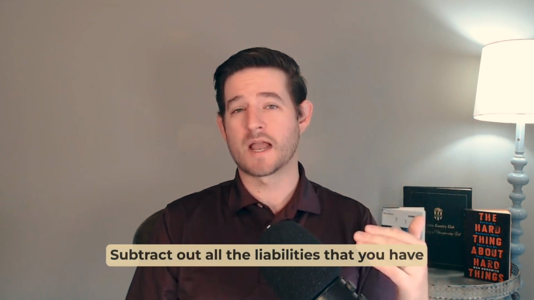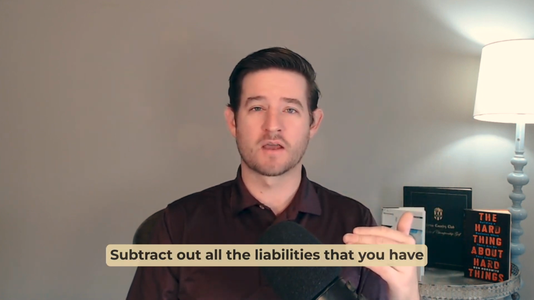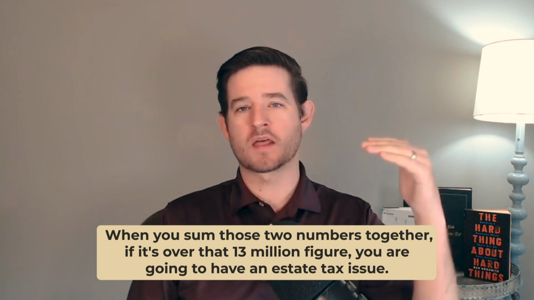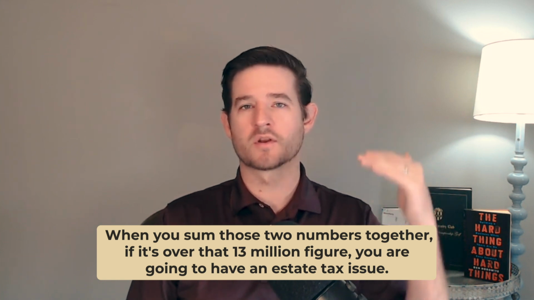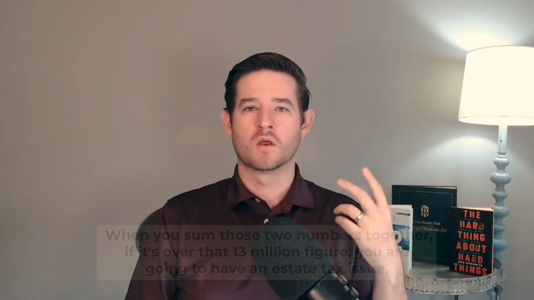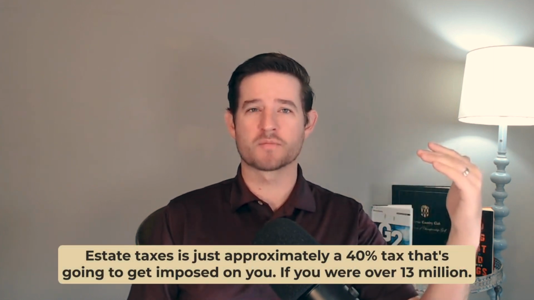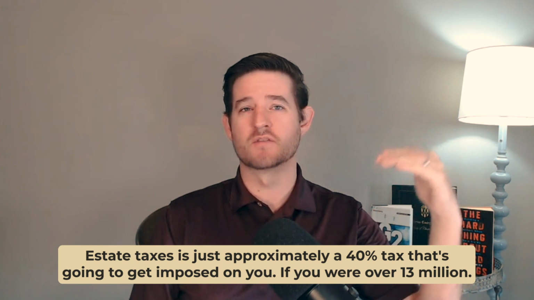And then you need to subtract out all the liabilities that you have. Maybe a mortgage that's on your house or debt that's on real estate that you own. When you sum those two numbers together, if it's over that 13 million figure, you are going to have an estate tax issue. What is estate tax? It's approximately a 40% tax that's going to get imposed on you if you're over 13 million.